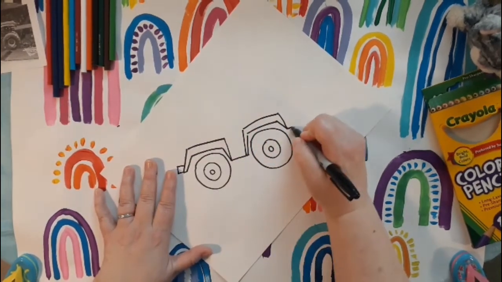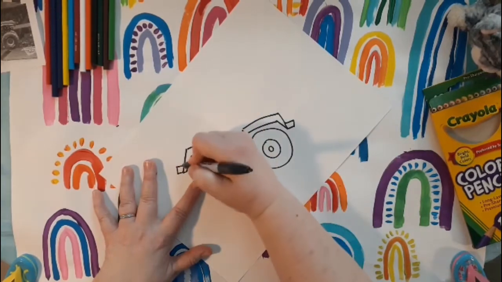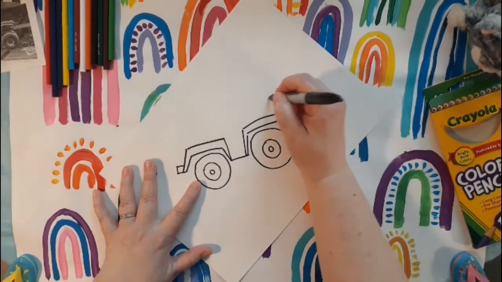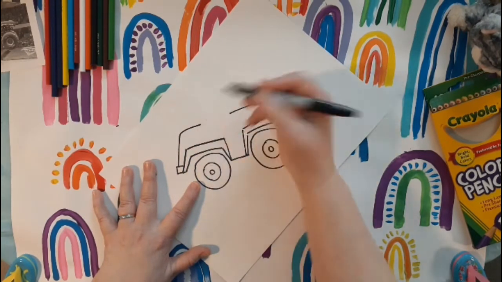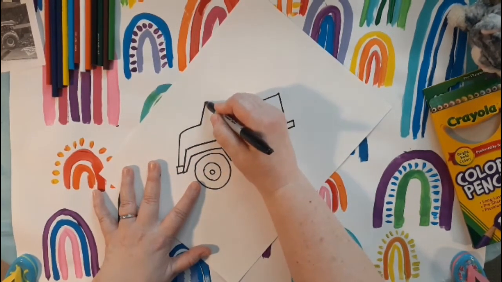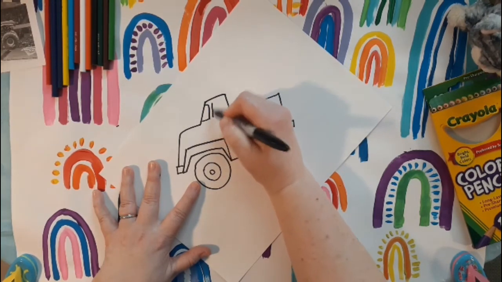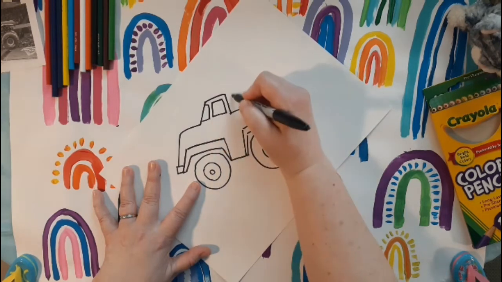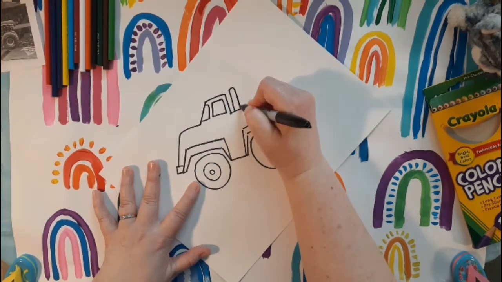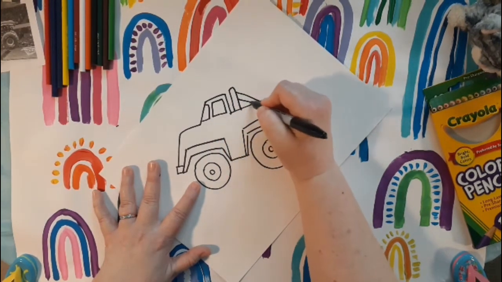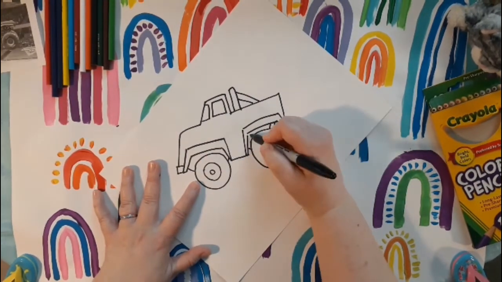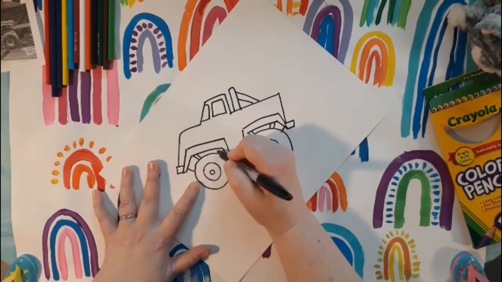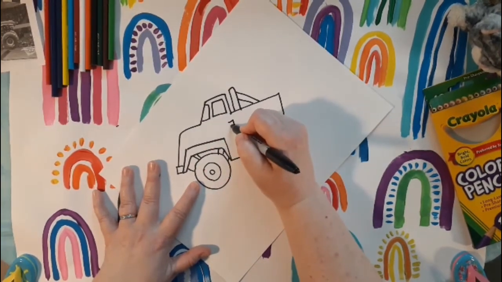So I'm just sort of quickly doing, I'll do the back and then the front and then the windshield, just sort of quickly adding these details in just to get it in there real quick. Put the shocks in. Again, just being real super quick because I just want to show you.